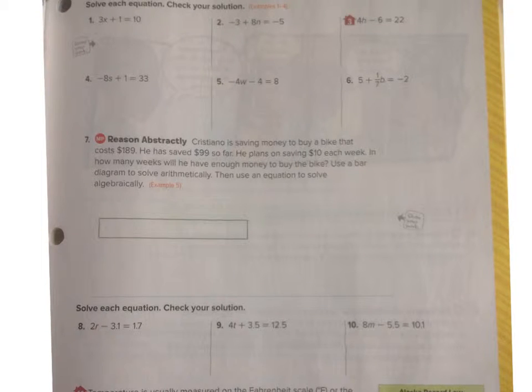So in order to solve for x in number 1, we need to first isolate the variable. So here I see I need to get rid of the constant, which is 1. So I'm going to do the opposite of adding 1. I'm going to subtract 1 from both sides. So I know that 3x equals 9. And in order to get x alone, I need to divide both sides by 3. And I know that x equals 3.